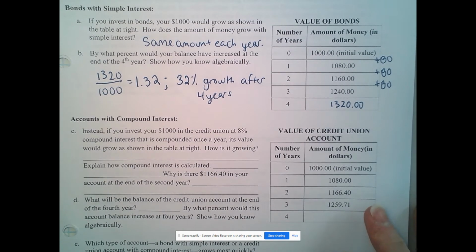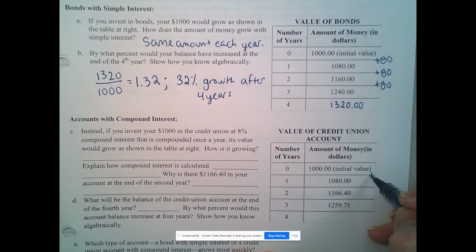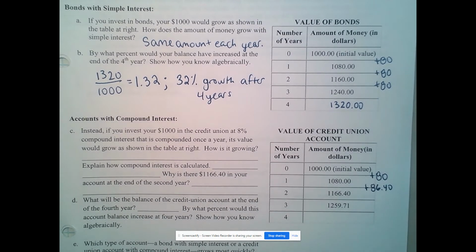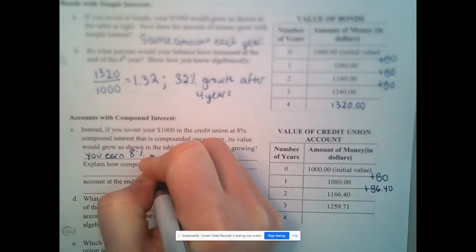Instead, if you invest your $1,000 in the credit union at 8% compound interest, that is compounded once a year, its value would grow as shown at right. How is it growing? So here we got $80. But then in the next year, you'll notice that it wasn't just another $80. It was actually $86.40. So the amount that we're adding each year is going up. So not only is our balance going up, but the increase to our balance is going up. So you earn 8% of the previous year.